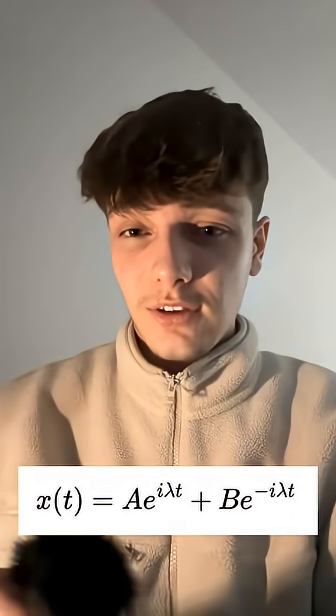Now you might be thinking, I know two other functions that satisfy exactly this property, namely e to the i lambda t and e to the minus i lambda t, and you'd be correct, but we know that these are related to sine and cosine through Euler's formula. So the final case is when a is greater than 0.